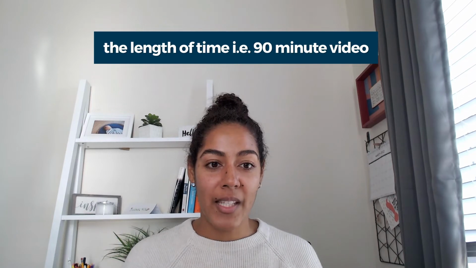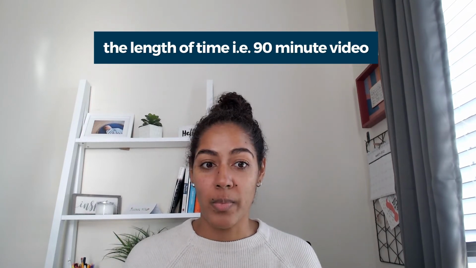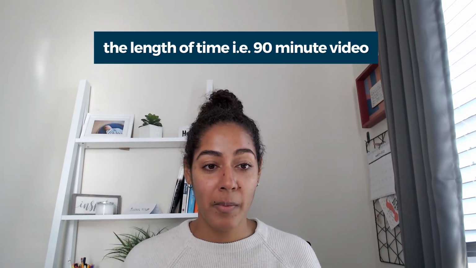You can take it to the next level and include a bunch of other things, and here are a couple ideas. So in addition to when, the length of time that this experience will be could also be included. Is this a 90-minute experience? Is it a 10-minute asynchronous video? So you can include the length of time that you anticipate that this will take or that you're planning for this to be.